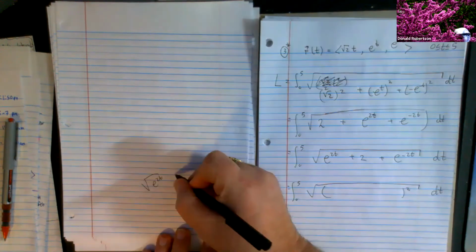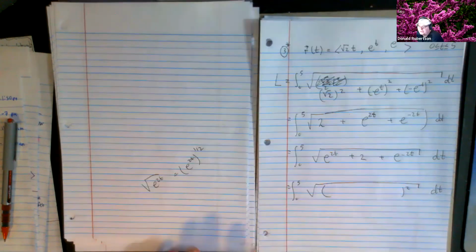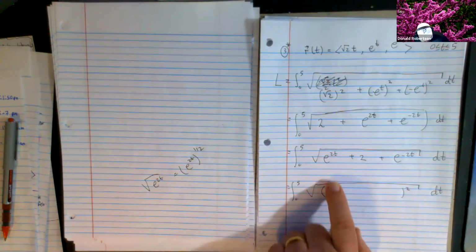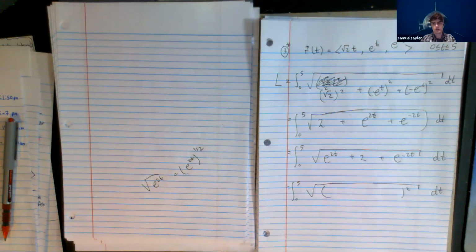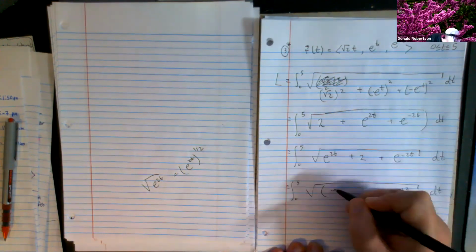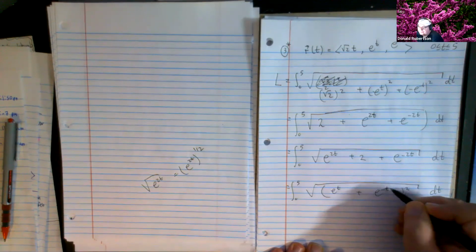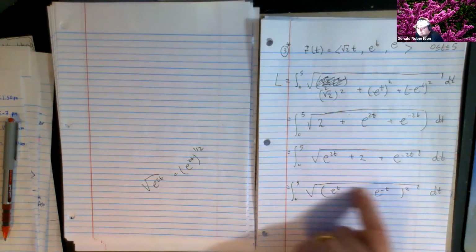Or another way of thinking of that is, what's the half power of e to the 2t? Because it's the same thing as the square root. So what does this guy get you? E to the t. Great. And won't this guy get you e to the negative t? And FOIL it out and check, it works.